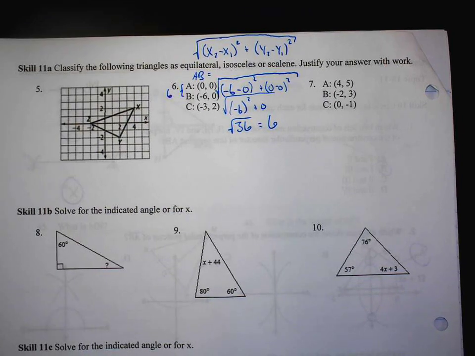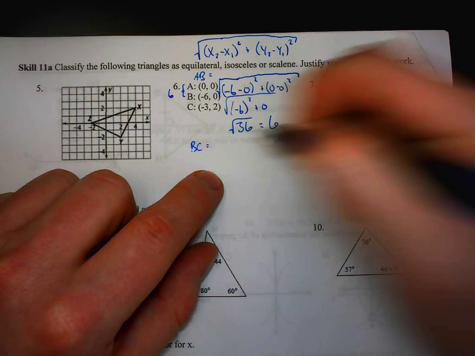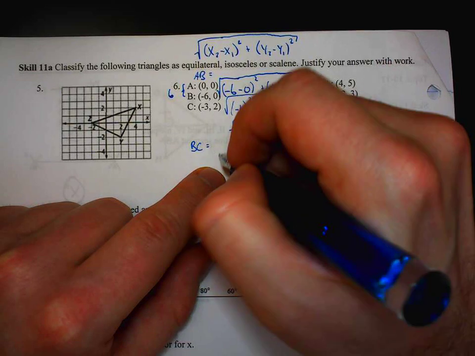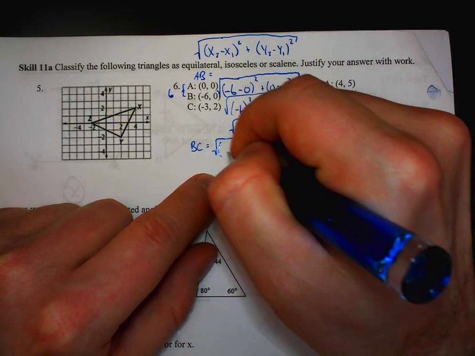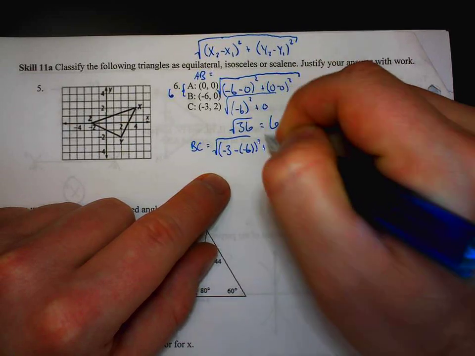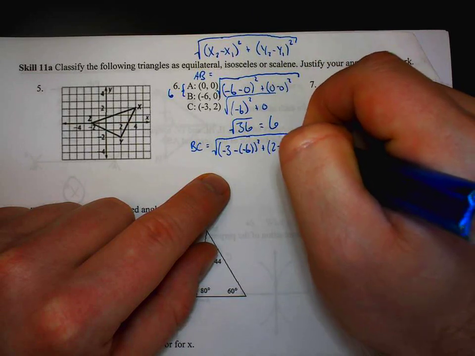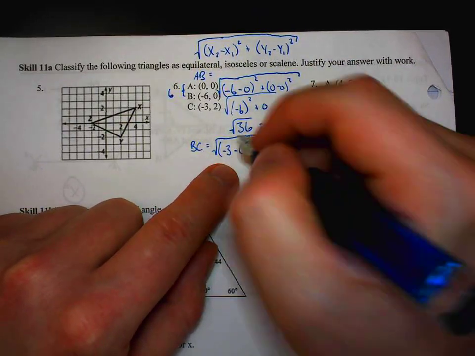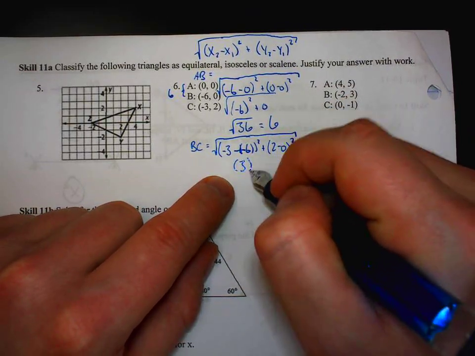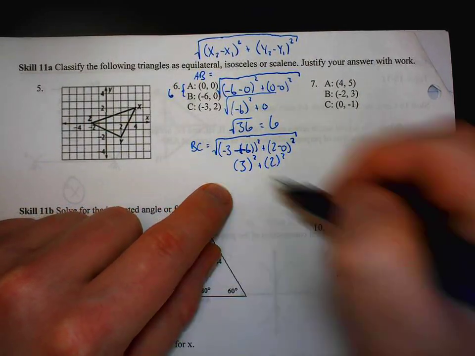Next we'll look at segment BC. So I have x2 minus x1. So this would be the square root of negative 3 minus negative 6 squared plus 2 minus 0 squared. Here we've got a double negative, which actually means that this is going to become negative 3 plus 6. Negative 3 plus 6 would be 3. And 2 squared, and all of this still underneath that square root. Finally, we need to simplify.